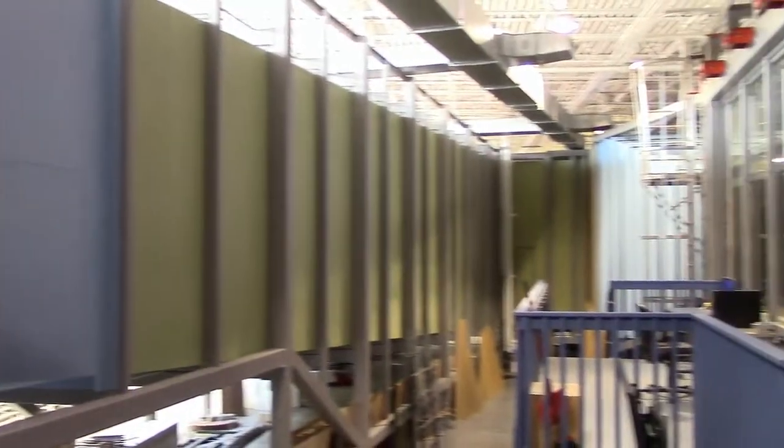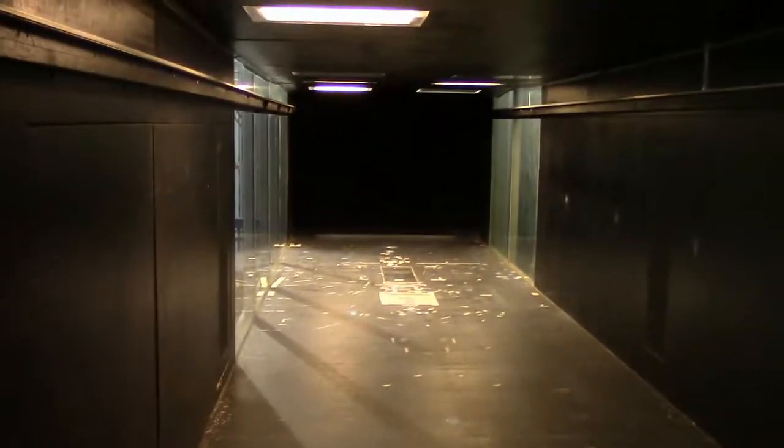And it was a pretty big wind tunnel. I mean, it was a big room, but it still took up a decent chunk of it. You could very easily stand inside the wind tunnel. So it was pretty cool.